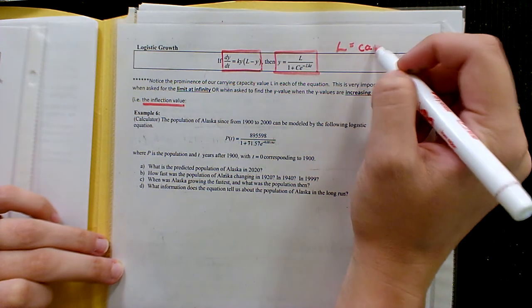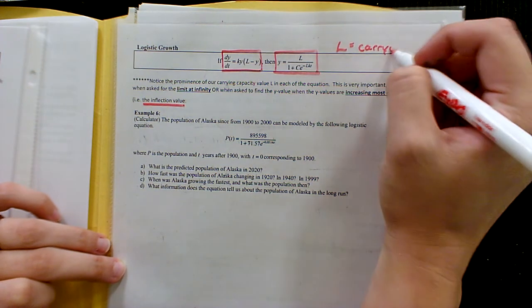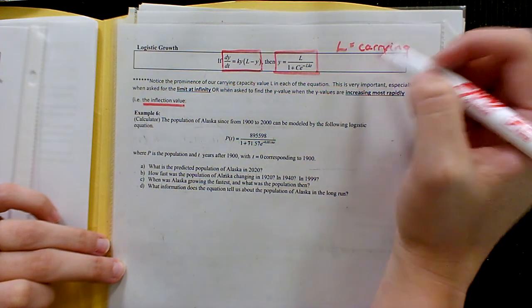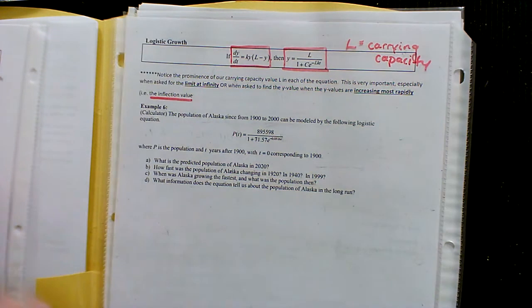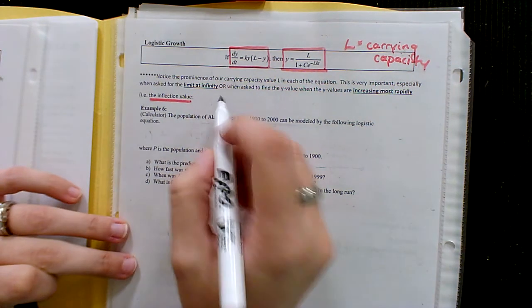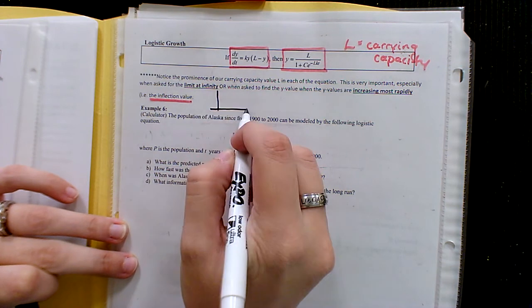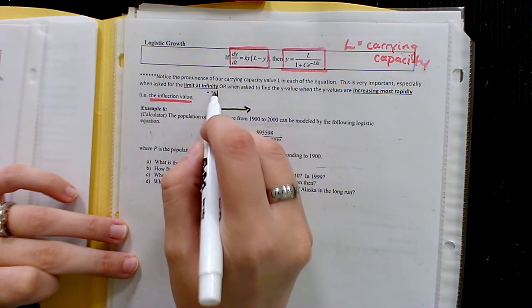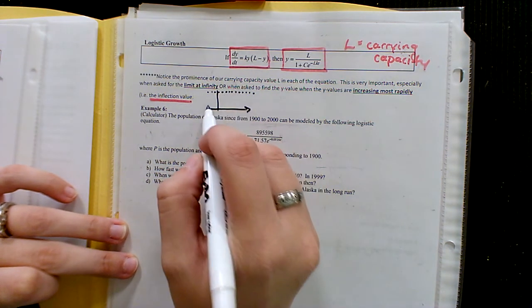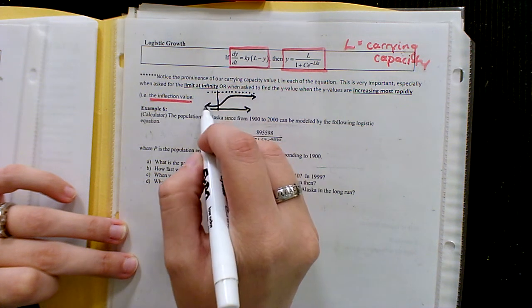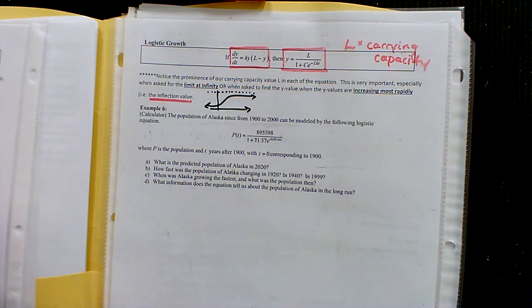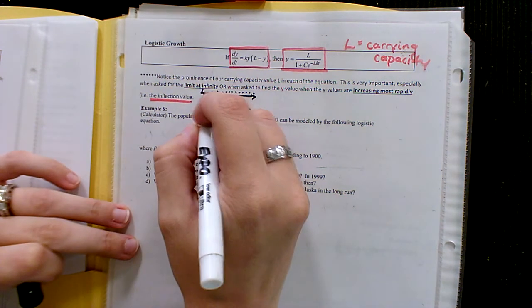That's your carrying capacity or your limit, the highest amount. So in terms of a graph, if I try to draw one fairly quickly here, there's going to be some limit, and as the logistic function grows, it's going to reach that carrying capacity and never go past it.